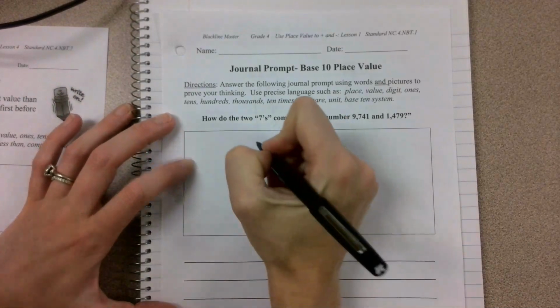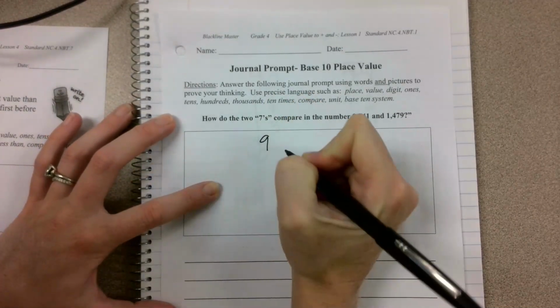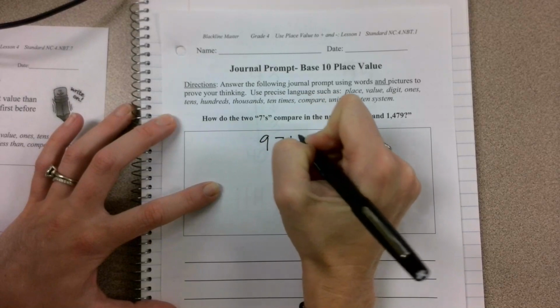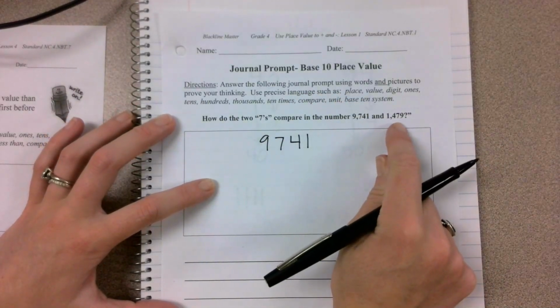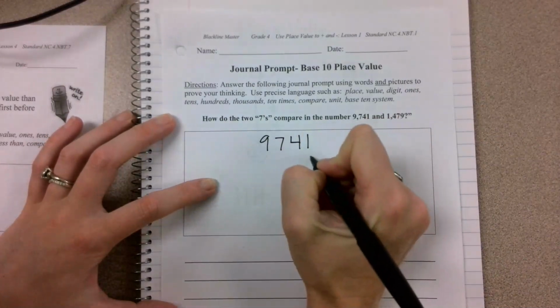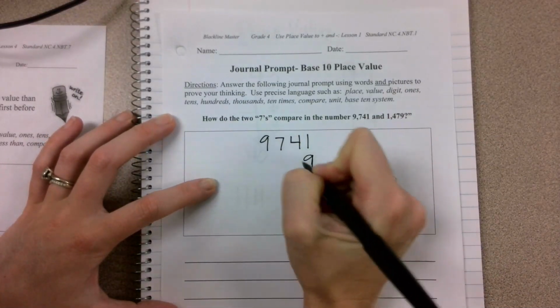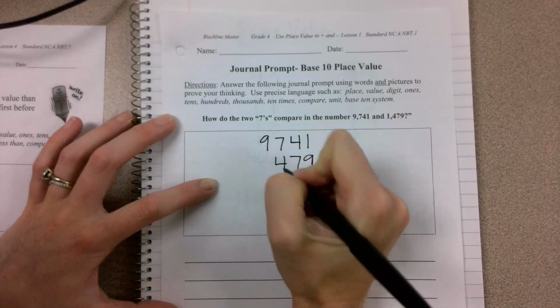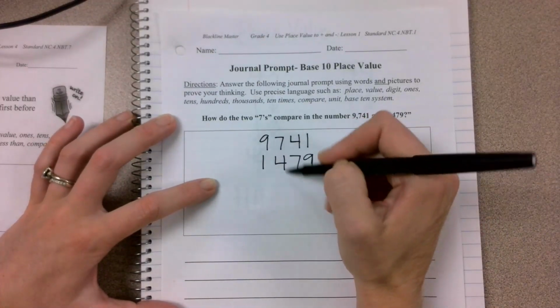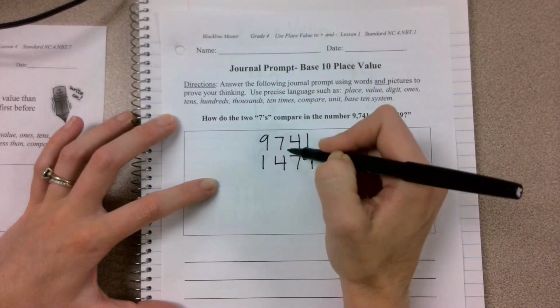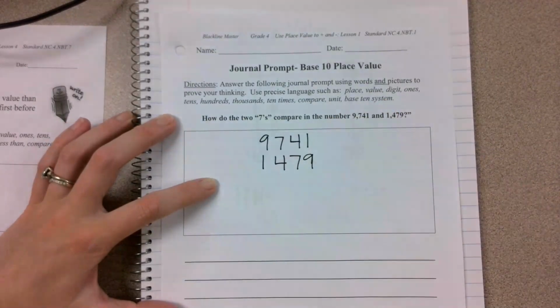So I'm going to write my numbers. 9,741. And then I'm going to write my number right under it and I'm lining up my place value. So I have my ones, I have my tens, I have my hundreds, and I have my thousands lined up.